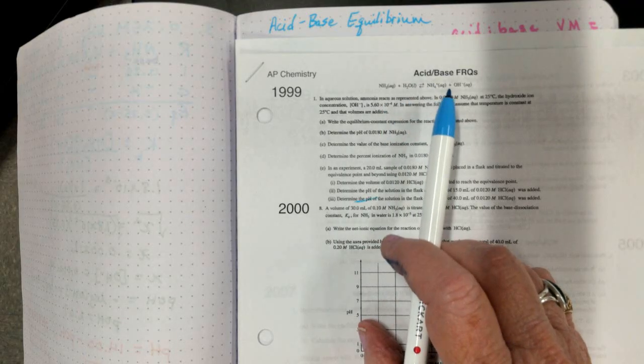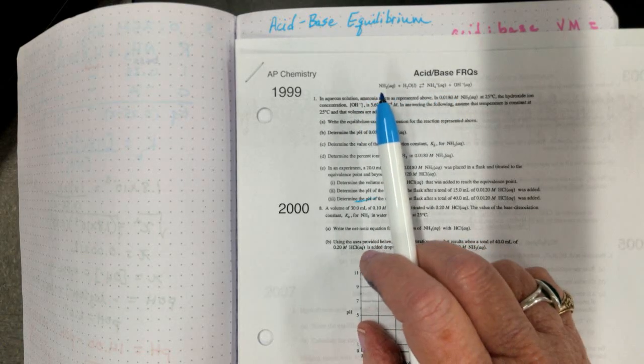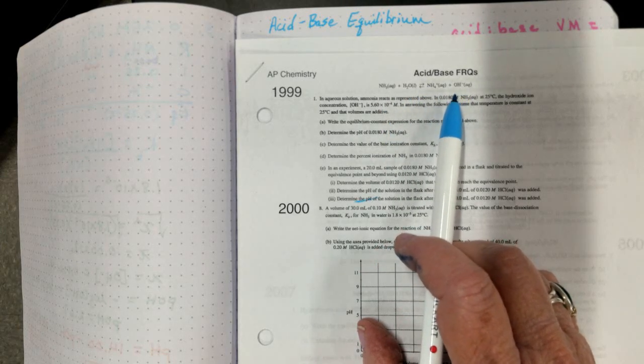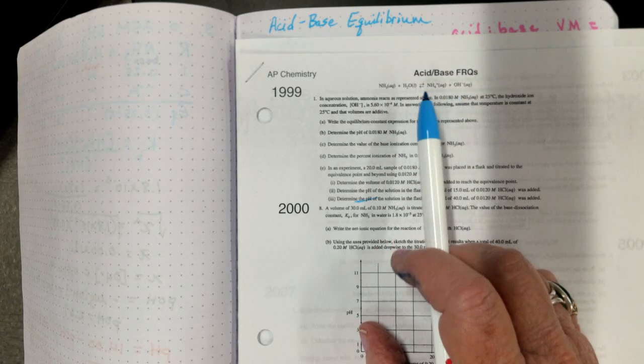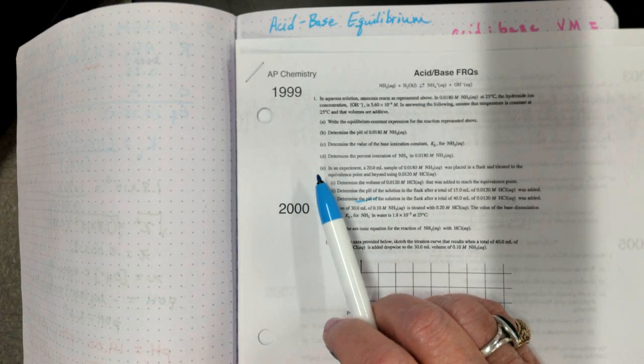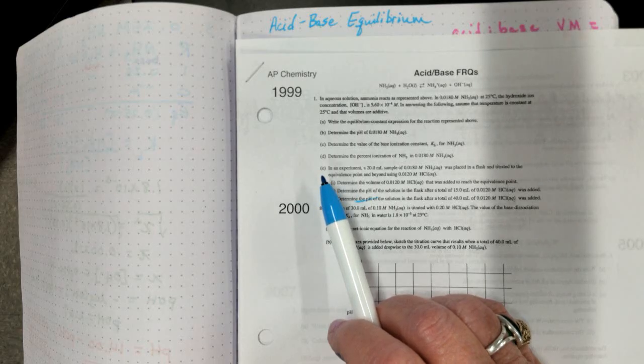That's the only thing there. You do your RICE table. You find X. X is hydroxide, so you get the pOH, and you subtract from 14 to get the pH. So we can do all of that. It's when we get down to E that it turns a little bit tricky.